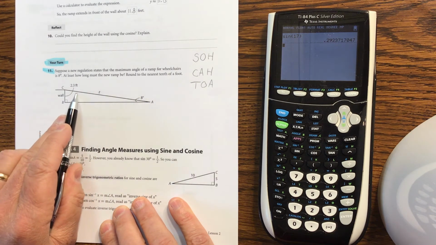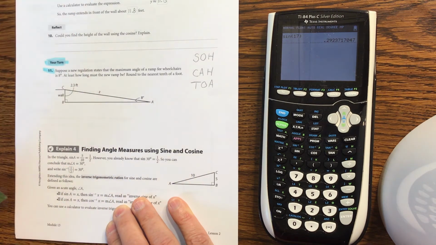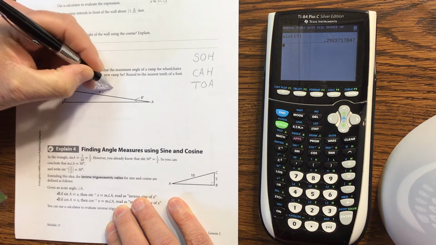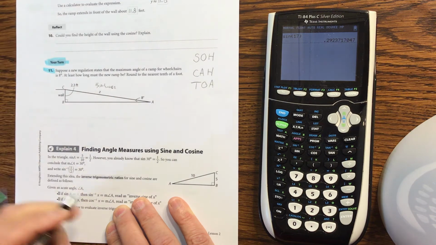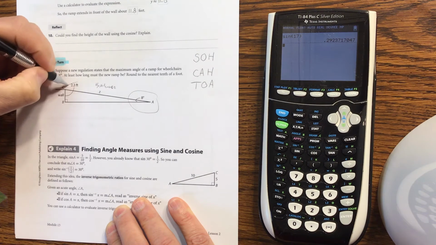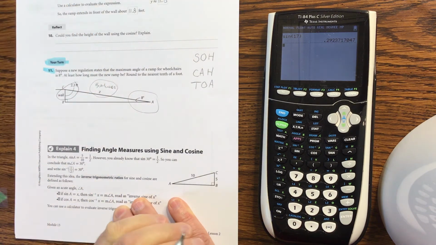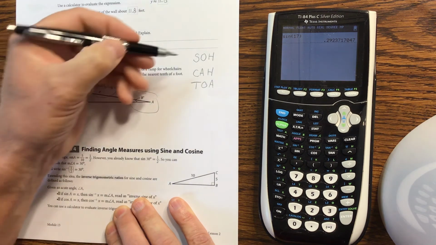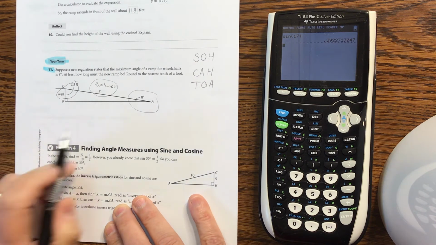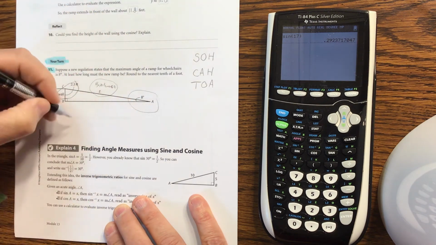So again, if you look at our diagram, we are trying to figure out the hypotenuse. You have to look at what they give us. They give us the angle, and they have given us the opposite side of that angle. Our job is to find the hypotenuse. So you have to ask yourself, of these three trig functions, which one do you want to use? We have the hypotenuse and we have the opposite, so we have to use the sine.